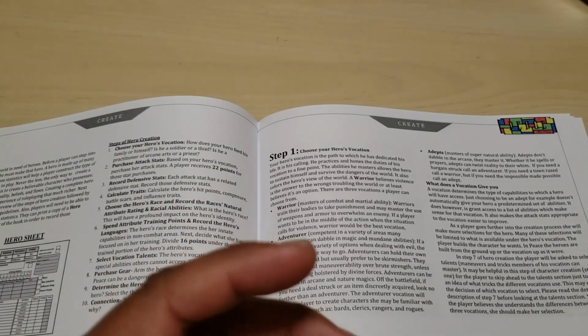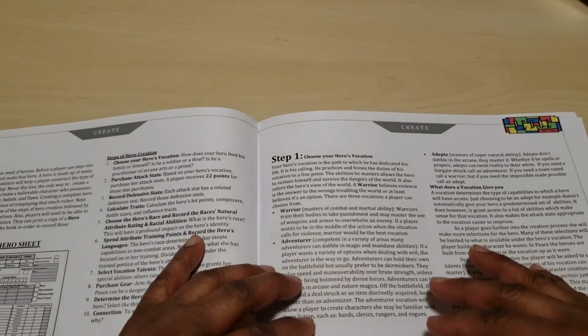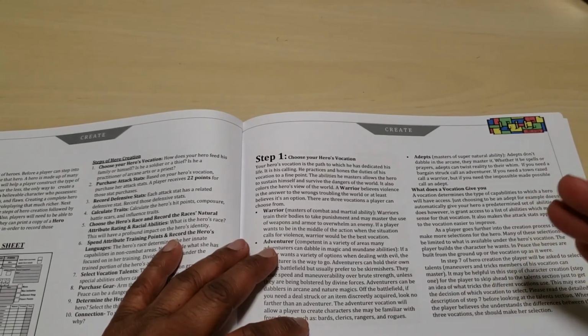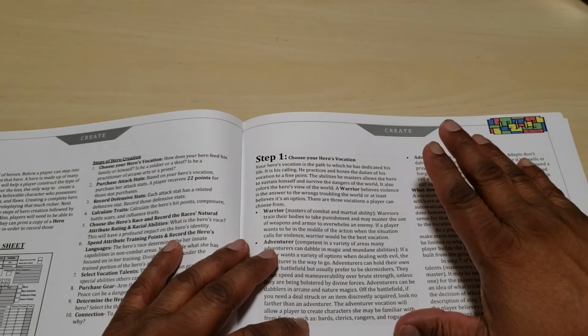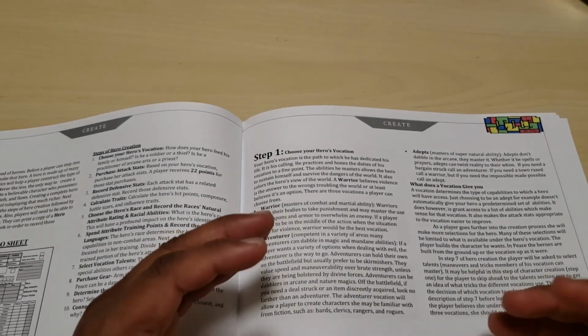So character archetypes like bards, rangers, rogues, and clerics are where you would find your adventurers. And then finally, you have your full-blown magic users, and those fall under your adepts. So the first step is to choose the overarching theme for your character or vocation.